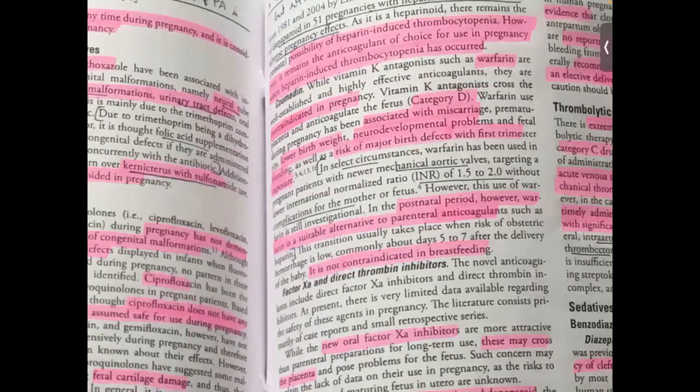So next is coumadin, that is warfarin. So warfarin is contraindicated in pregnancy. We all know it is very dangerous. So it is category D, associated with miscarriage, prematurity, low birth weight, neurodevelopmental problems, fetal bleeding, risk of major birth defects with the first trimester exposure.